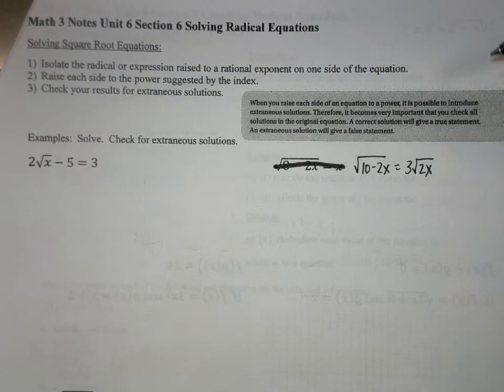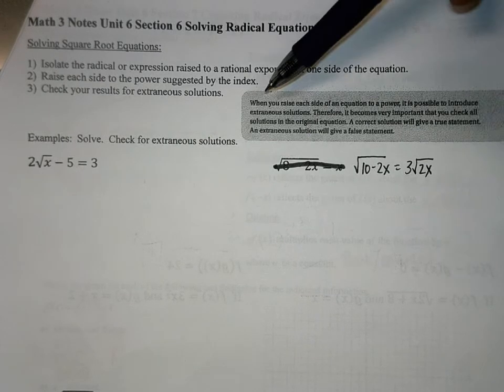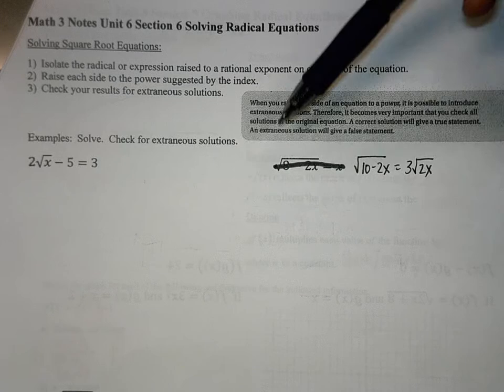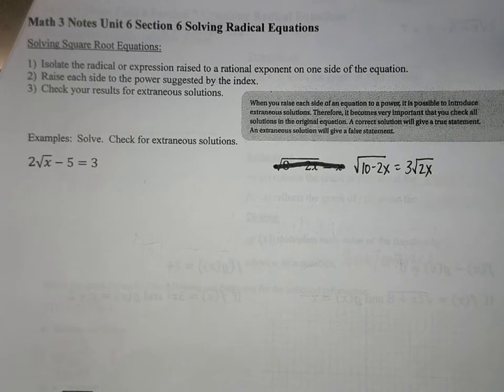And over here, this paragraph, they kind of explain why you need to check for extraneous solutions. Is there somebody that would like to read that out loud for us? Thank you.